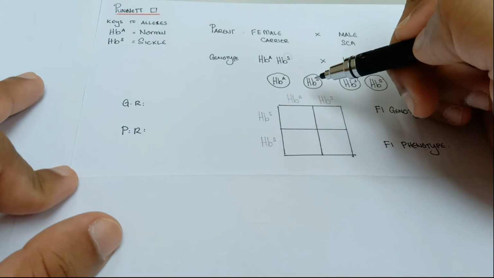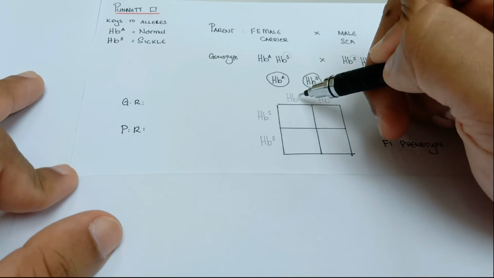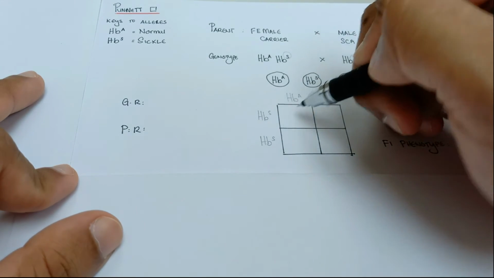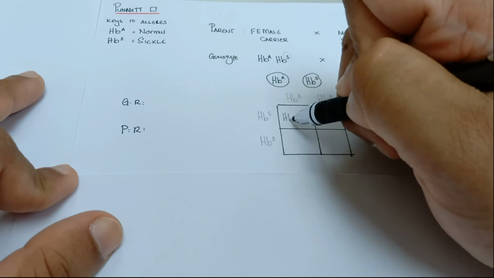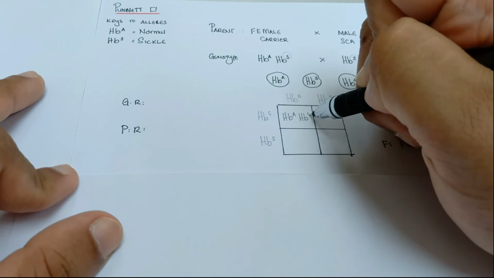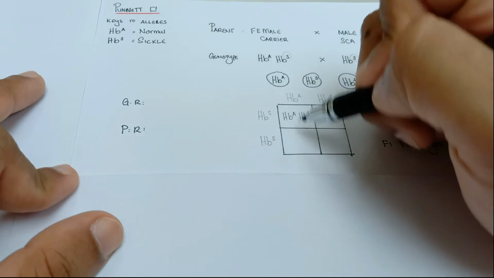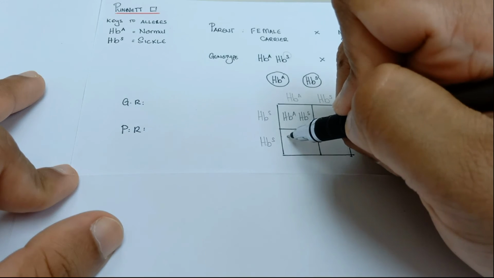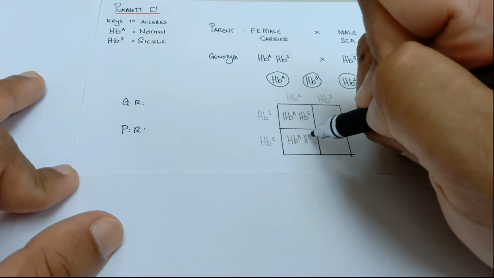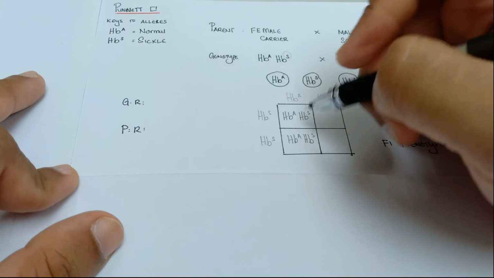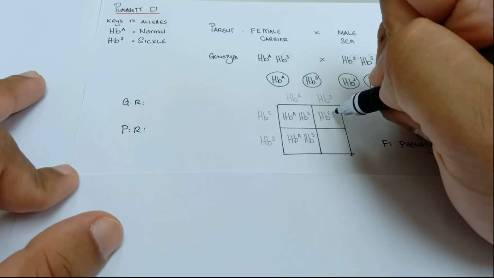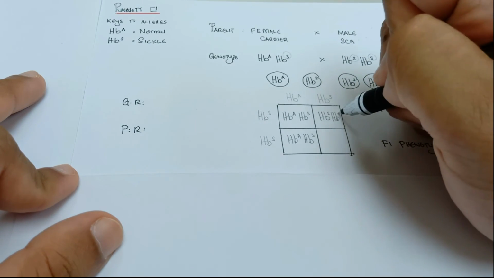So when it comes to the cross, we'll do like how we did for the hemophilia. We'll follow the alphabetical order. H B A, H B S. The second one would be H B A, H B S. The third one would be H B lowercase s, H B lowercase s.